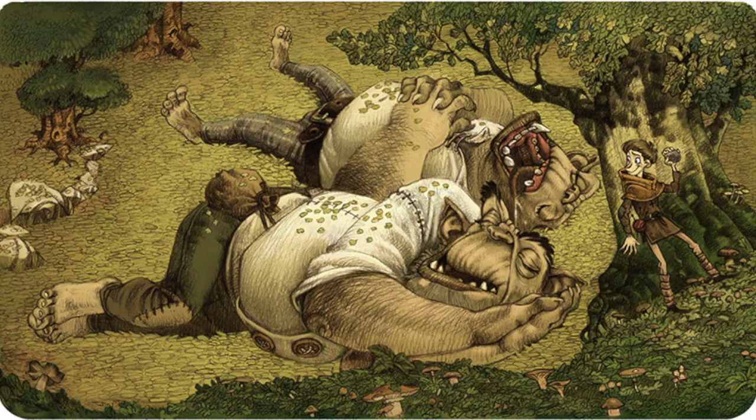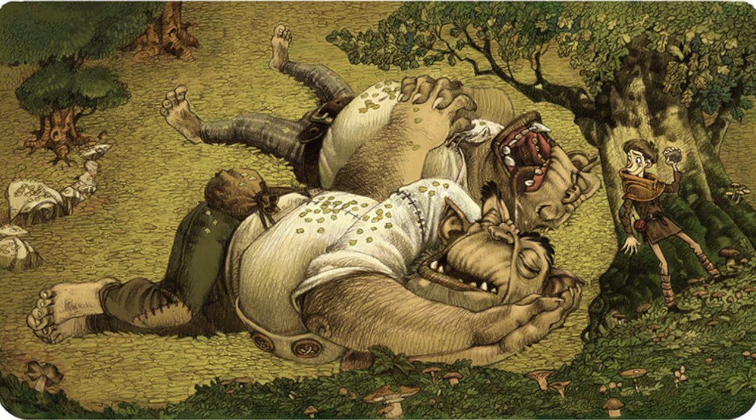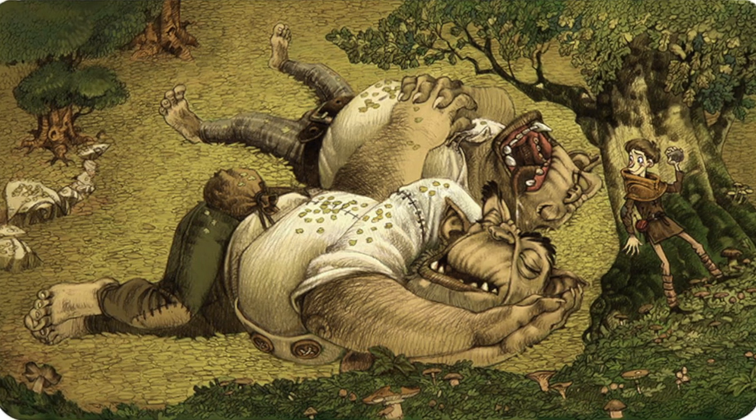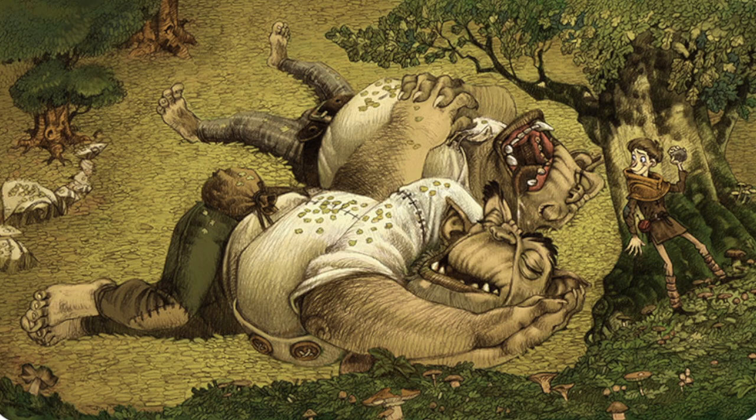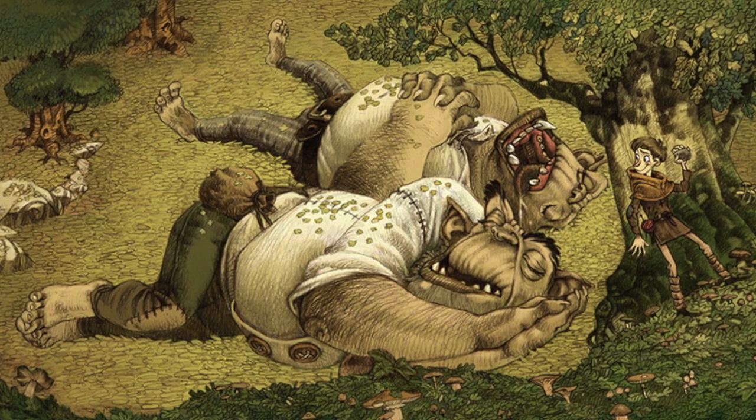So before we begin, I want to show you some pictures, and I want you to make a prediction of what will happen next. Using the clues in the picture, what do you think is going to happen next? Are you ready? Awesome. So here's your first picture. We've got a little boy who is holding a rock, and then we have some sleeping trolls. What do you think is going to happen next?